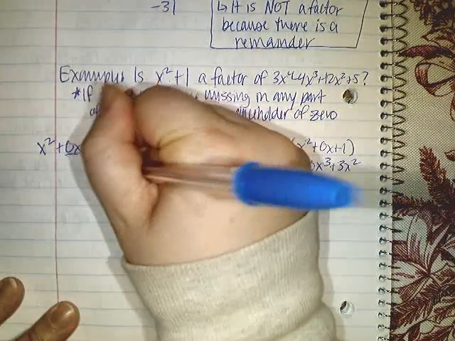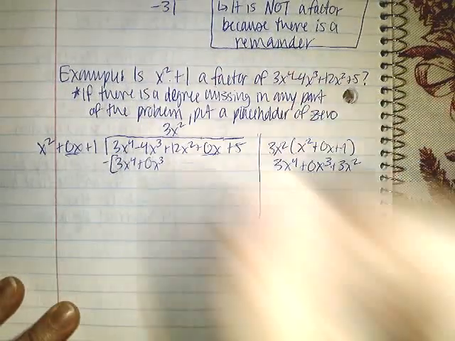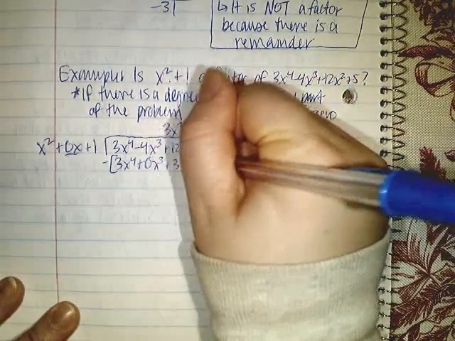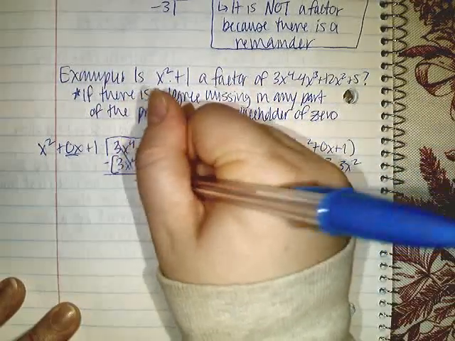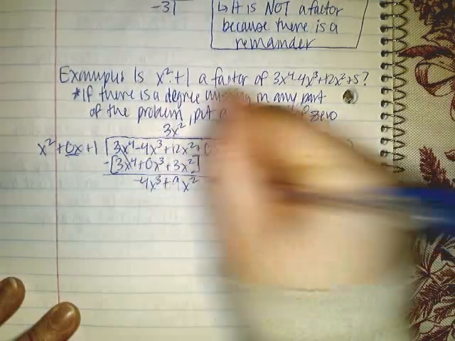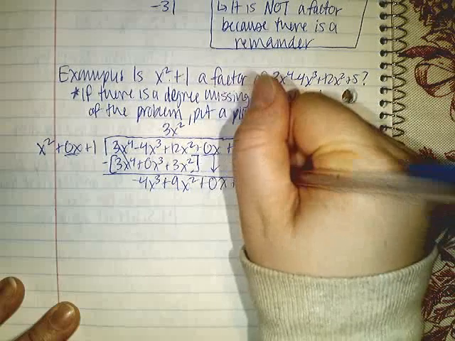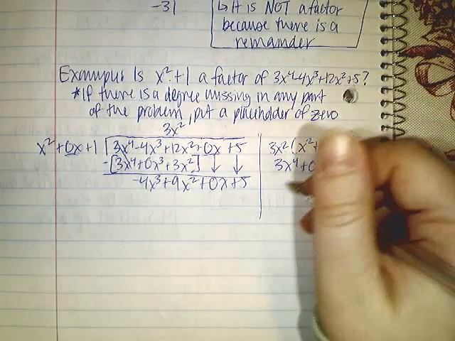So I subtract 3x to the fourth plus 0x cubed plus 3x squared. Subtract that out. Those cancel. I have negative 4x cubed plus 9x squared plus 0x plus 5 because those both carry down. Now I'm going to do the next one.